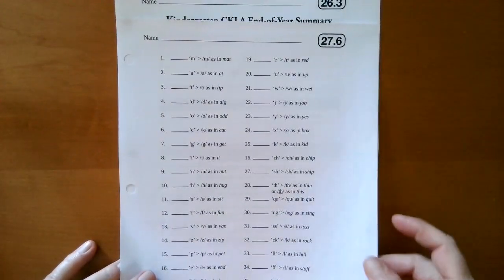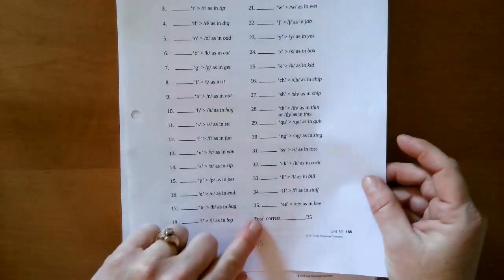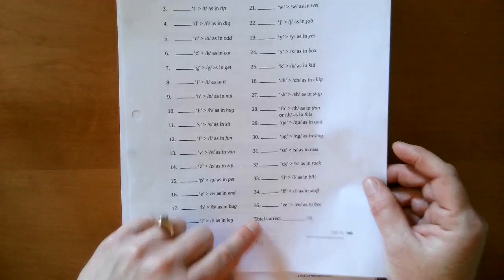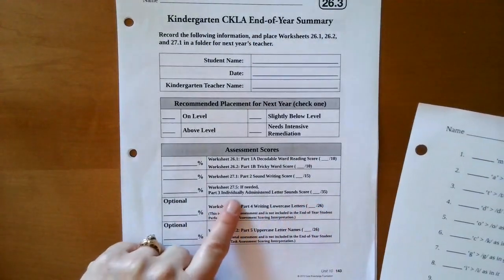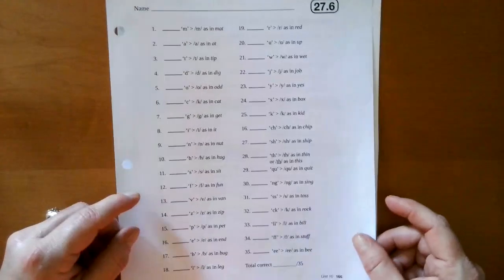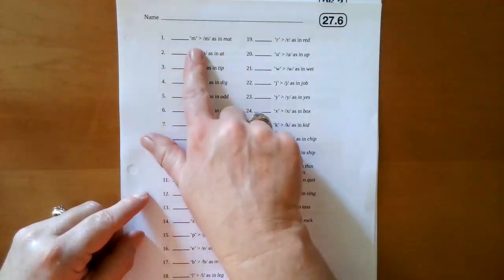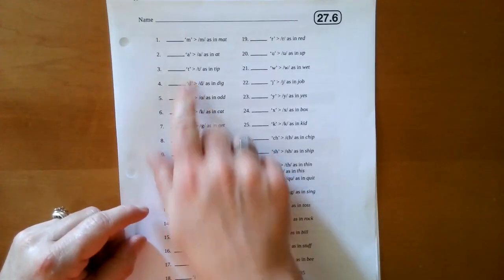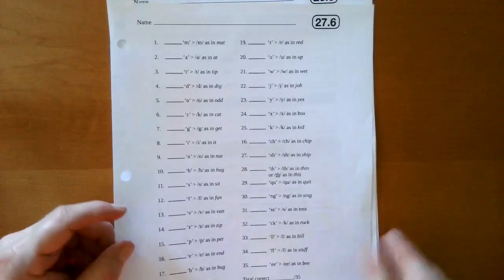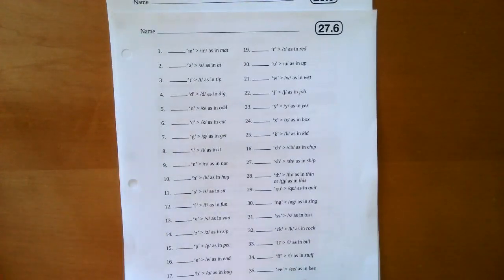And again, this is optional, but there are 35 items here, and this one has 35. So it says individually administered letter sounds score. So I would give them, write the sound, right? What letter makes the t sound, etc. And then you can do that if you so choose. Again, that's optional to give.